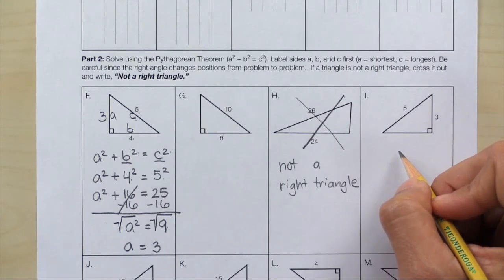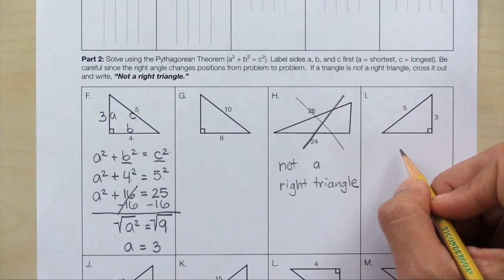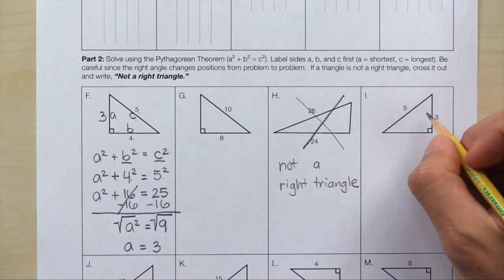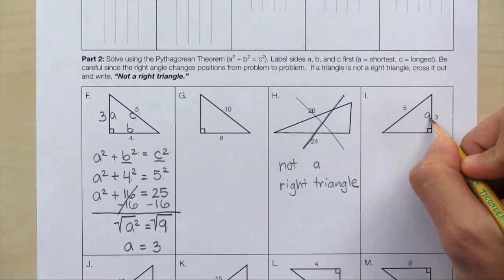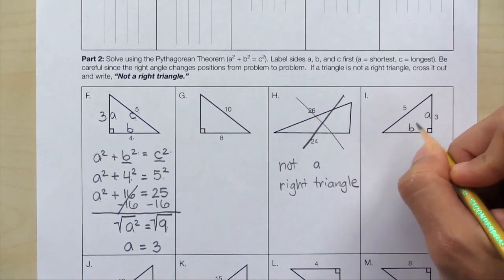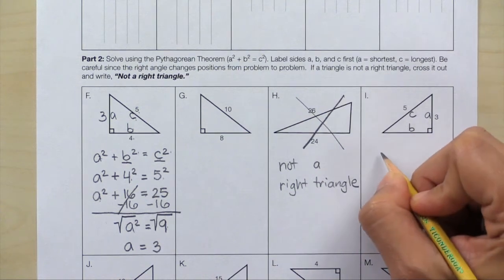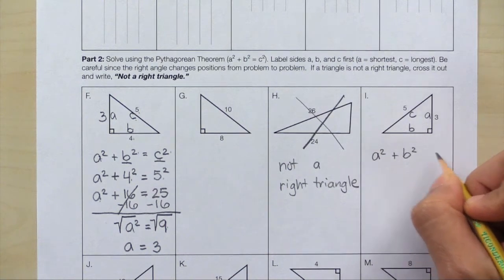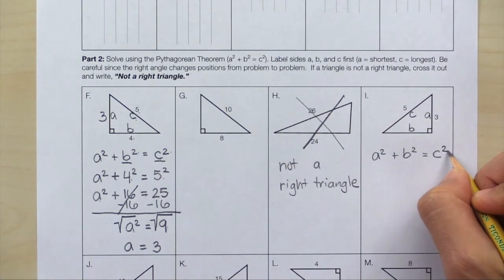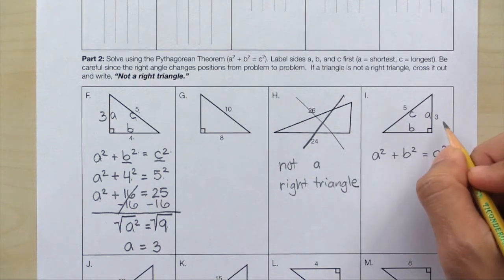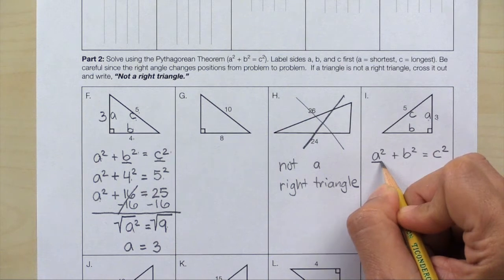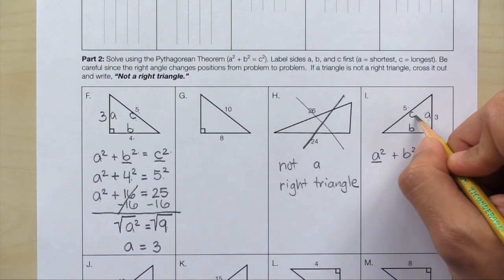Next example, box I. Here, we do have a right triangle, so we can use the Pythagorean theorem to figure out the length of this missing side. So this is side A, since it's the shortest. This is side B, and this is side C. Here we have a squared plus b squared equals c squared. And we'll substitute 3 for a right here, and we'll substitute 5 for c right here.